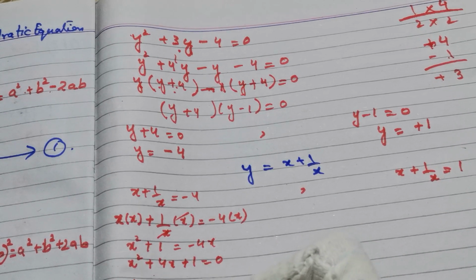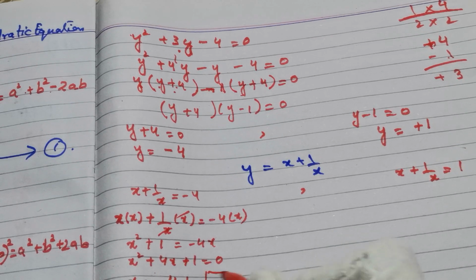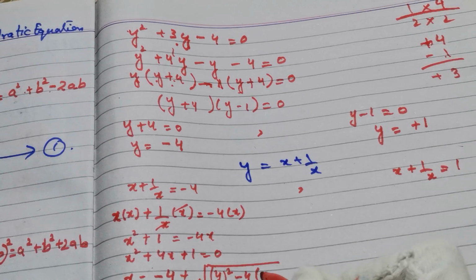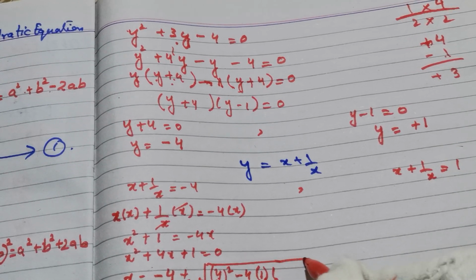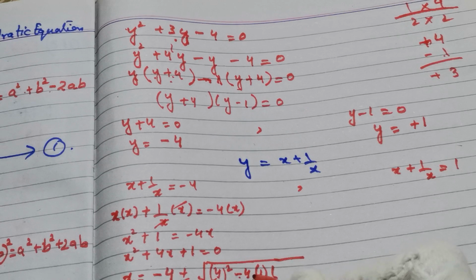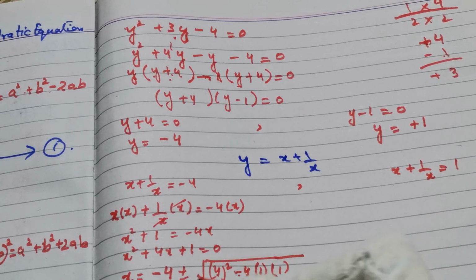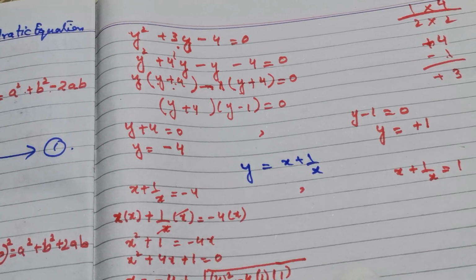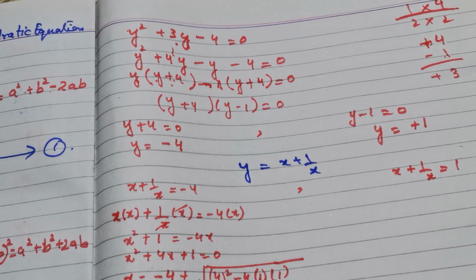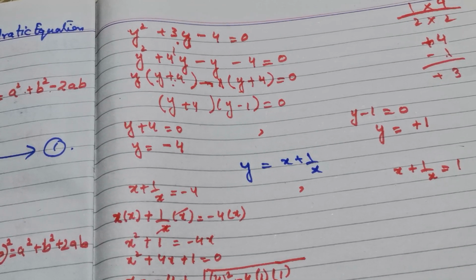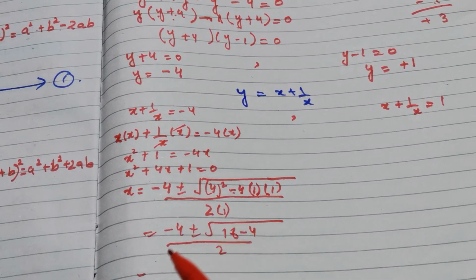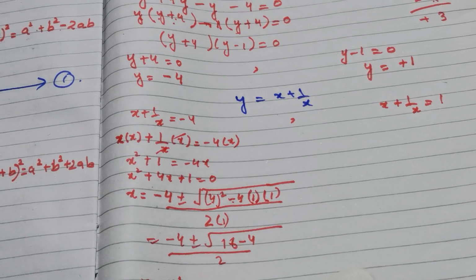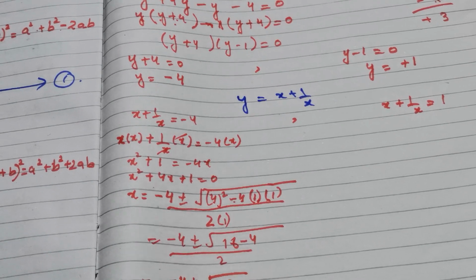x = (−b ± √(b² − 4ac)) / 2a. Here b is 4, the coefficient of x² is a, which is 1, and the constant is c, which is 1. So x = (−4 ± √(16 − 4)) / 2, which is (−4 ± √12) / 2.